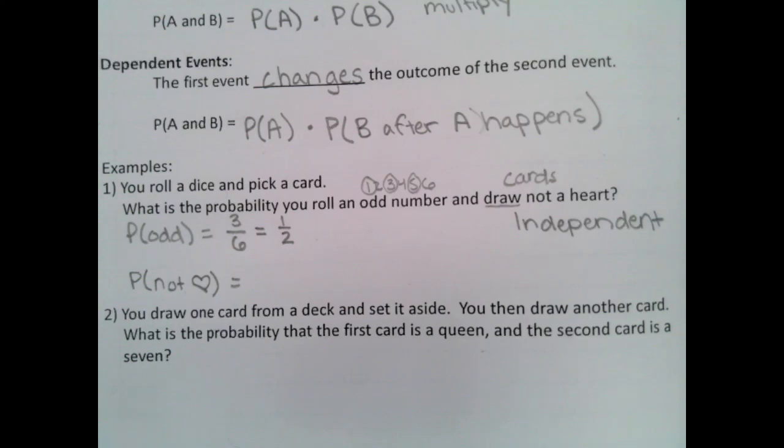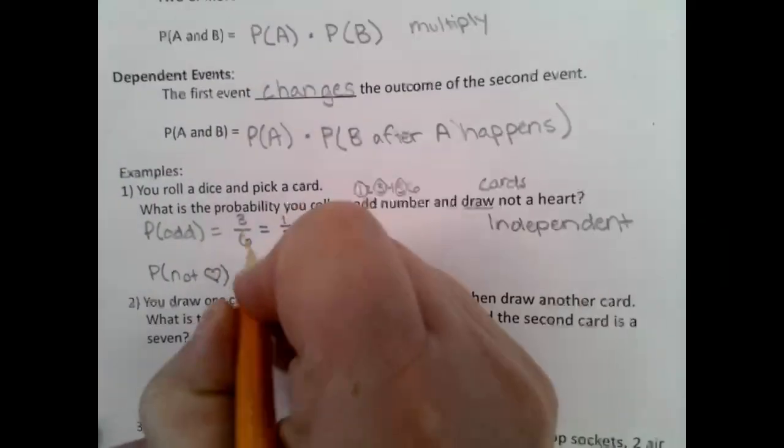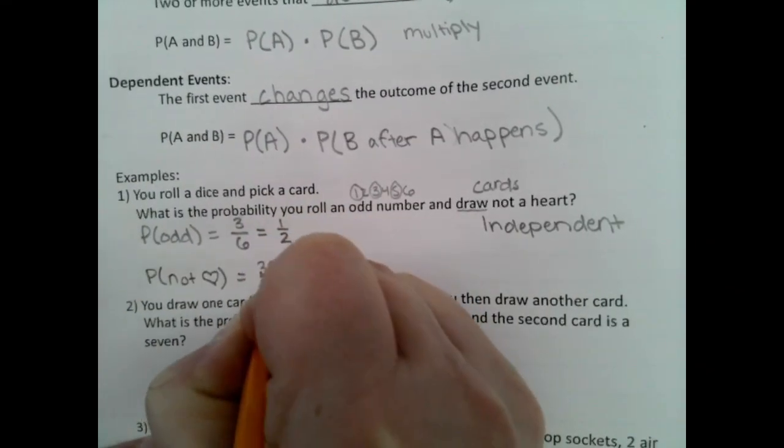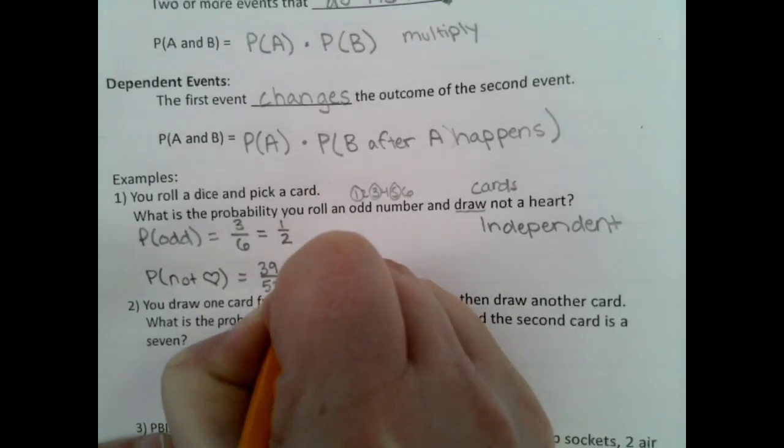The others. Spades, diamonds, clubs. So how many would this be? 13, 13, and 13 would make 39. So there's 39 cards that are not hearts. Out of how many cards total? 52. Now we can simplify that.